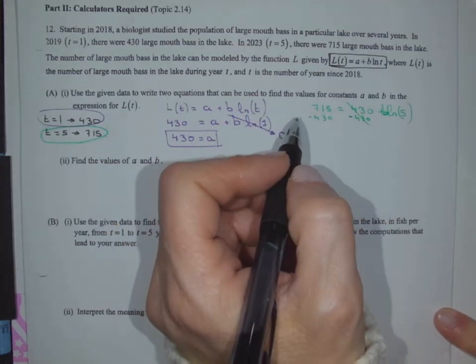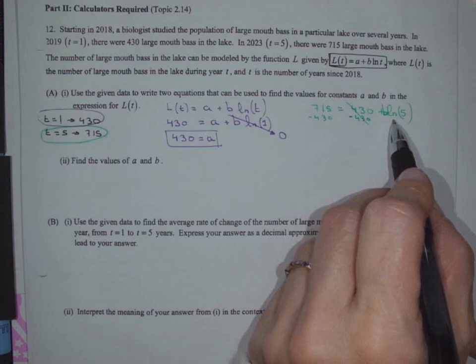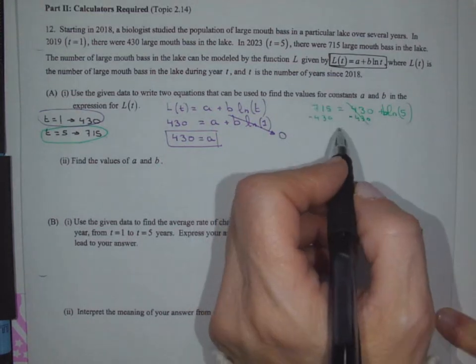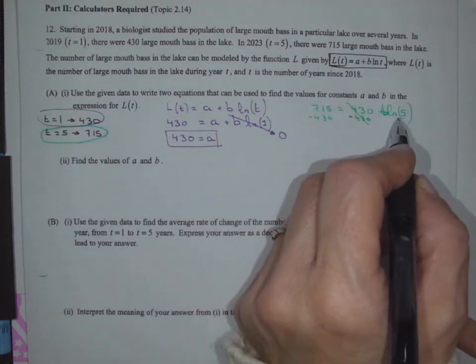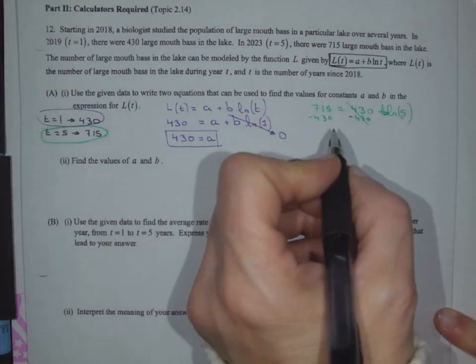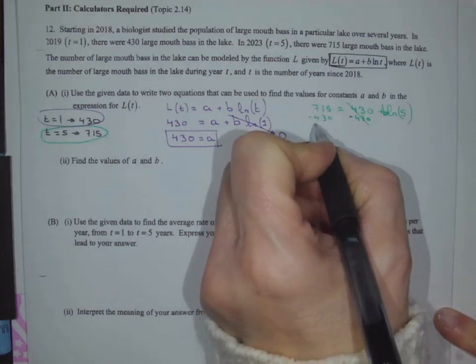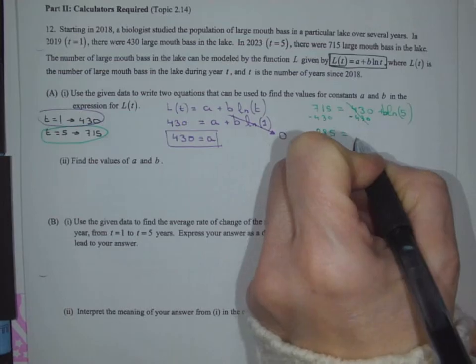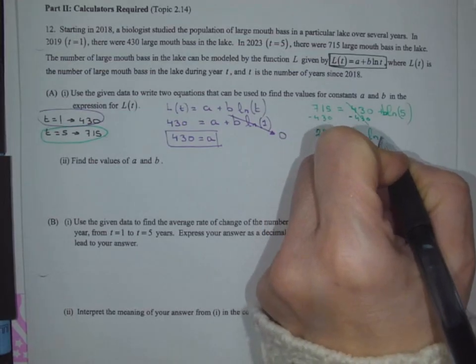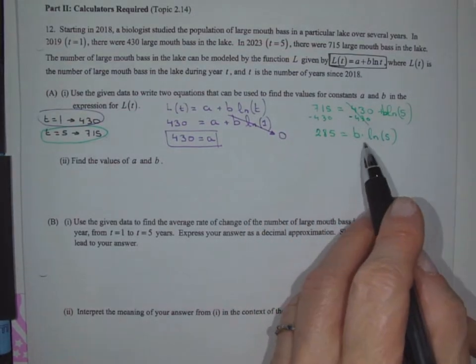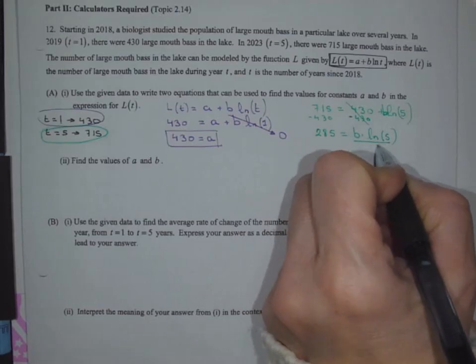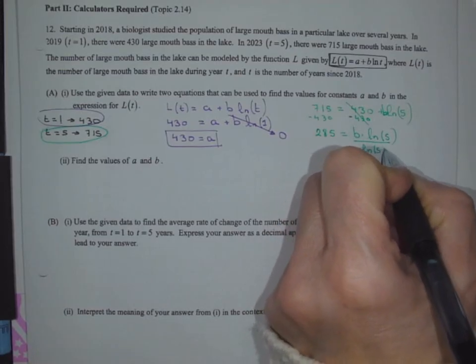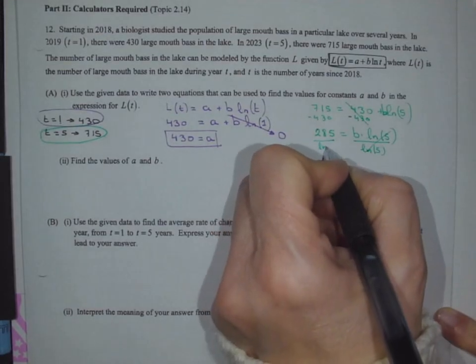And then I'm going to divide by natural log of 5. So that first will give me 285. And I'm left with b times the natural log of 5. And I need to get b by itself, right? So I'm going to divide by my natural log of 5 on both sides.